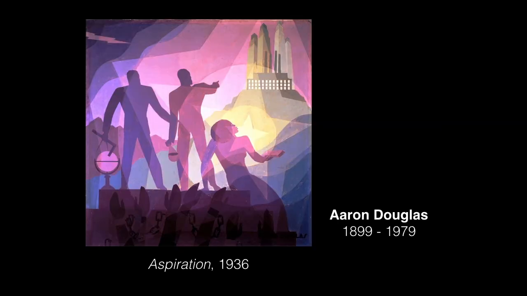Here at the very end of Aspects of Negro Life, he has a painting called Aspiration from 1936, where he really shows their goals, some kind of city on the hill, some work, the idea of a place and a society where they are truly equal.